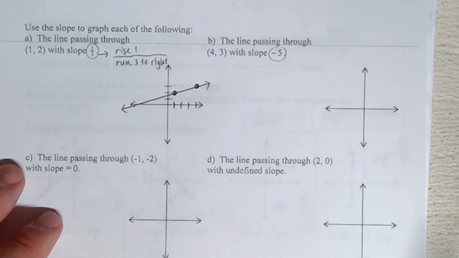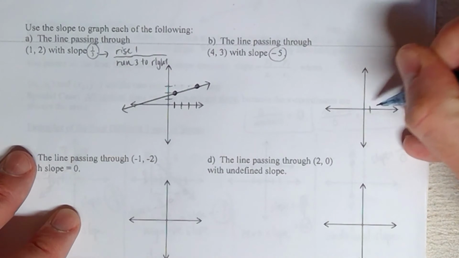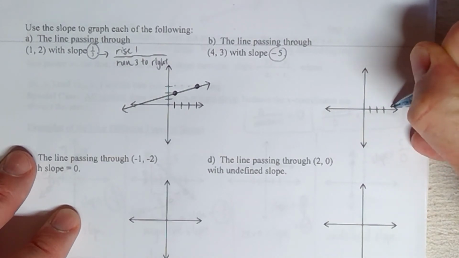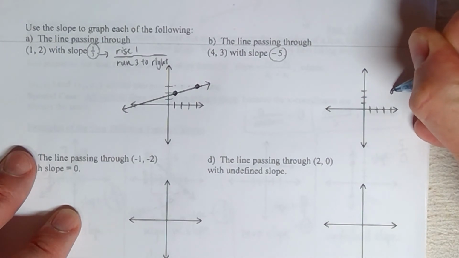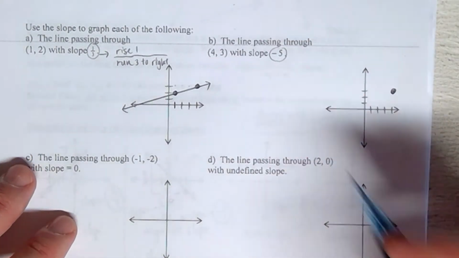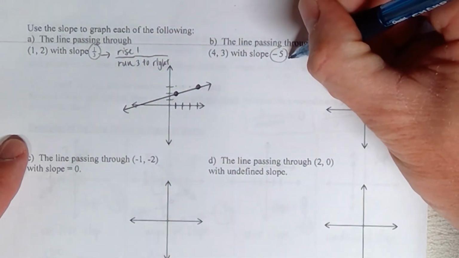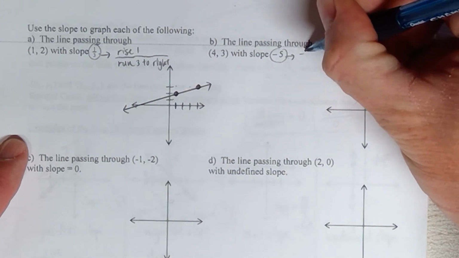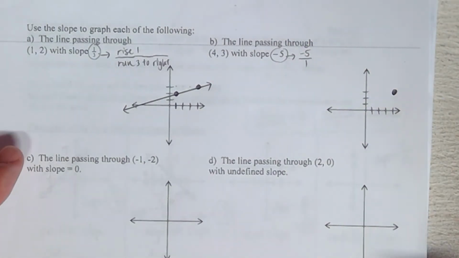Okay. Let's try it again. Again, you start out with the point 4, 3. Okay, there it is right there. Now, this isn't a fraction, right? But remember, anytime you have something that's not a fraction, you can make it into one by putting a 1 underneath it. So if they give you a slope that's not a fraction, that's what you need to do.